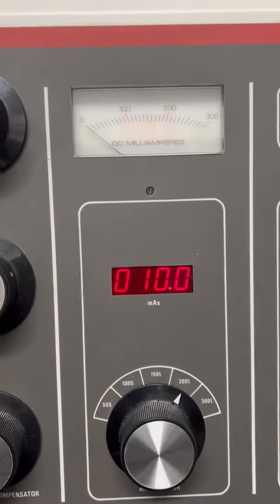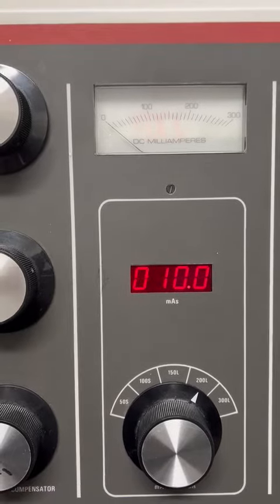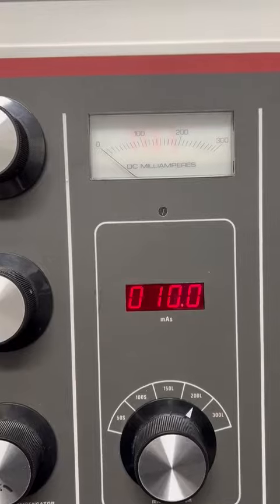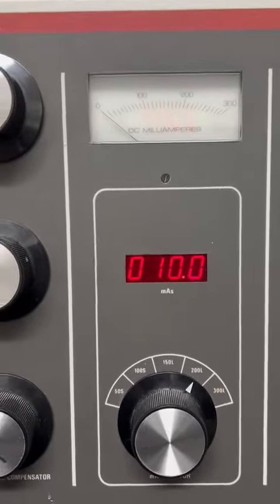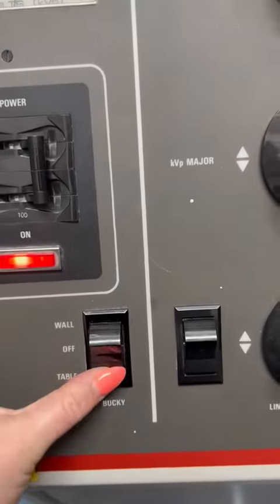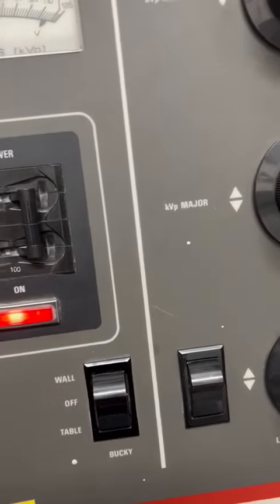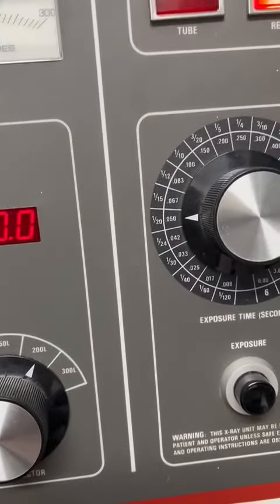So 10 would be good for a kid, or lower. So once again, if it's going to be a baby, you're going to lower this all the way down to possibly even like 2 to 5. And then for an older child, go on up. Make sure this is set on table because we're using the table bucky. And just for reference, this is at 20 1/20th.